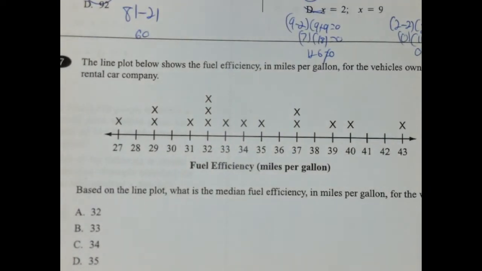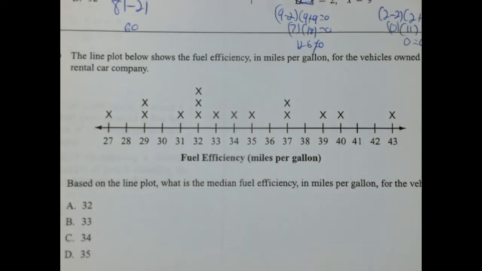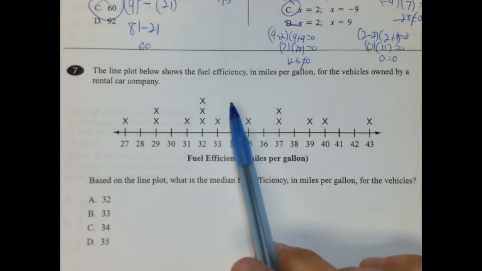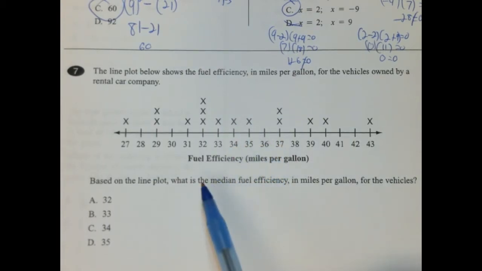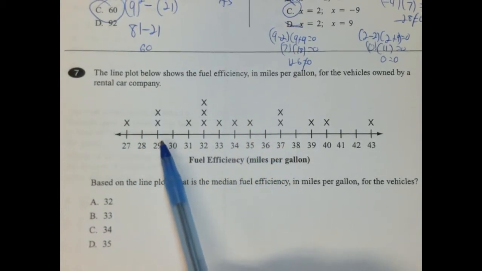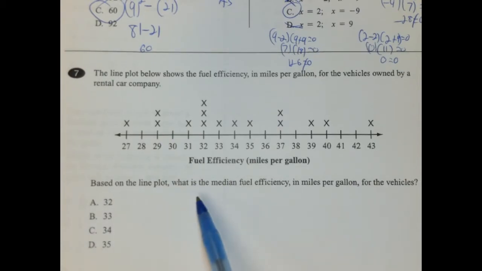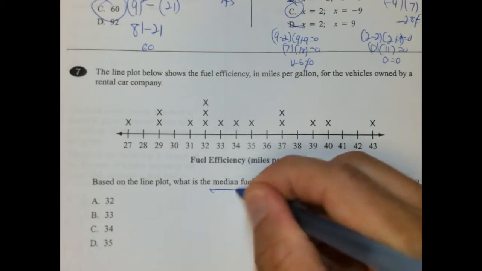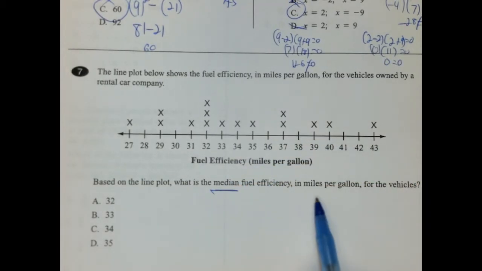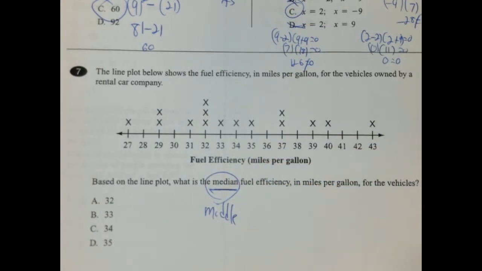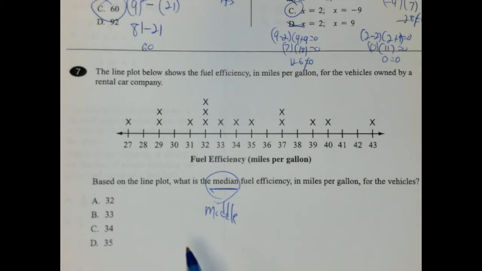All right. This will be the last one for this video. So number 7. The line plot below shows fuel efficiency in miles per gallon for the vehicles owned by a rental car company. So each of these X's represents a single vehicle and their fuel efficiency. Based on the line plot, what is the median? That's the word we're looking for. Median fuel efficiency in miles per gallon of the vehicle. So for this problem, you need to know what median means, which is middle number. You remember this when you learned mean, median, mode, and range, right?